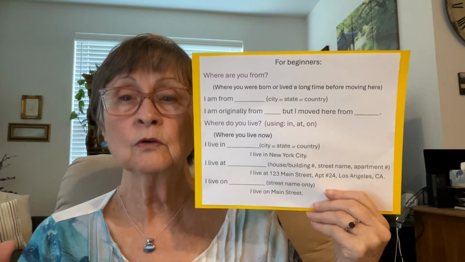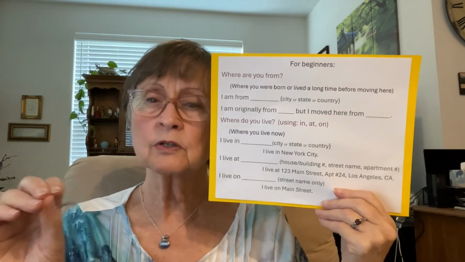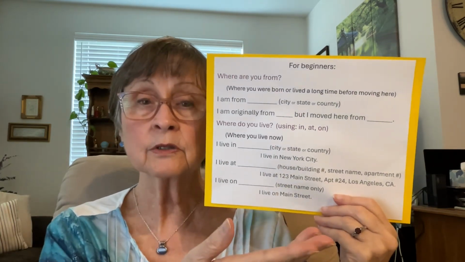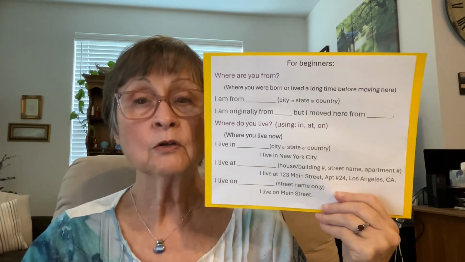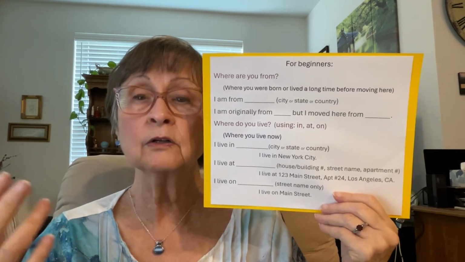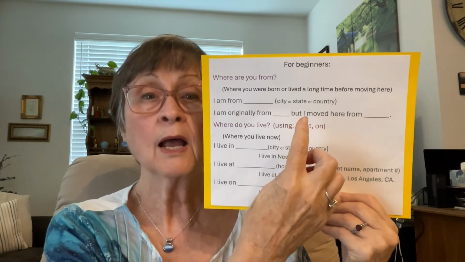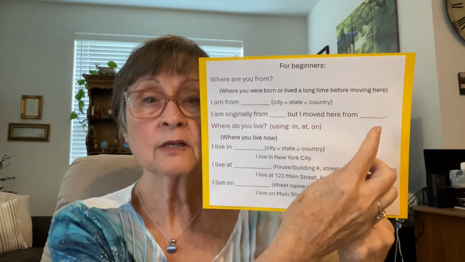Now, if you were born somewhere, but then most of your life you lived somewhere else, and then you moved to a new place, so let's say you just moved to Kansas, but you were born in New York City, and for a while you lived in Texas. So let's say, I am originally from New York City. That's where I was born. But I moved here, Kansas, from Texas.